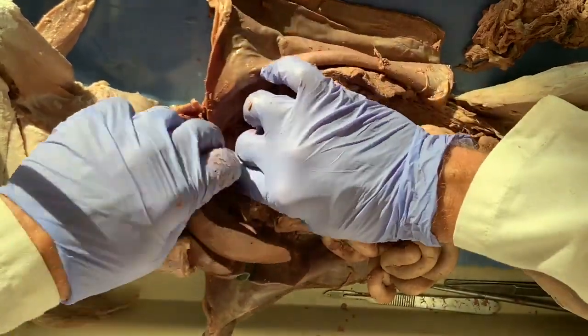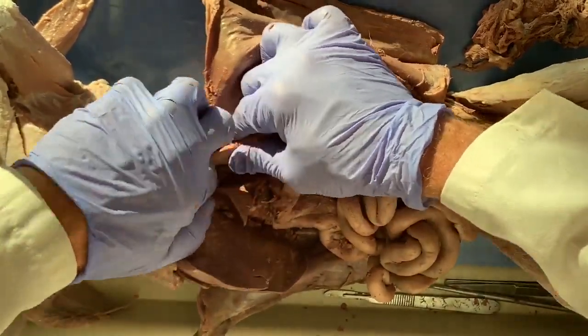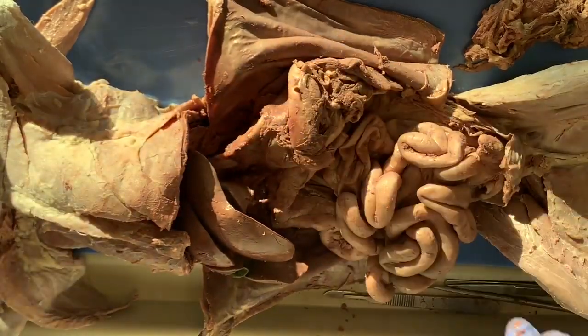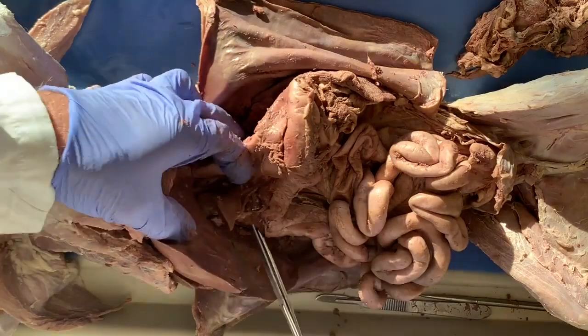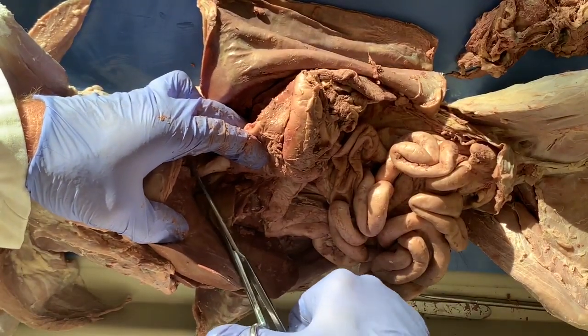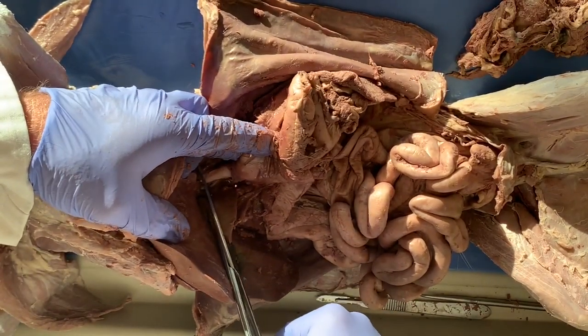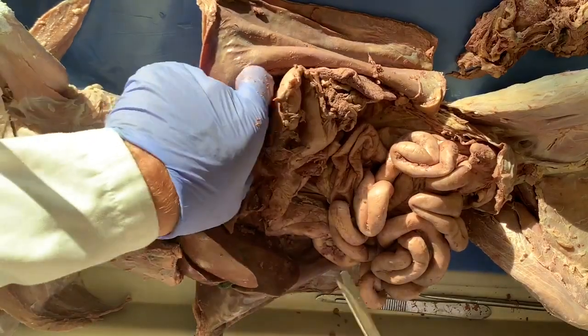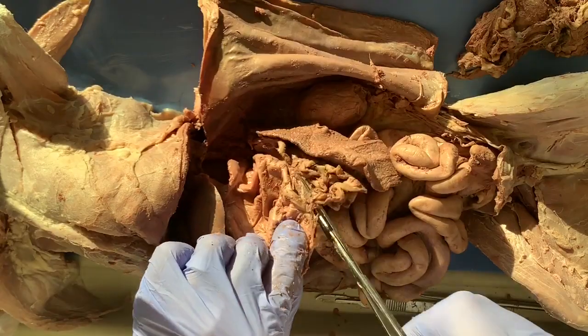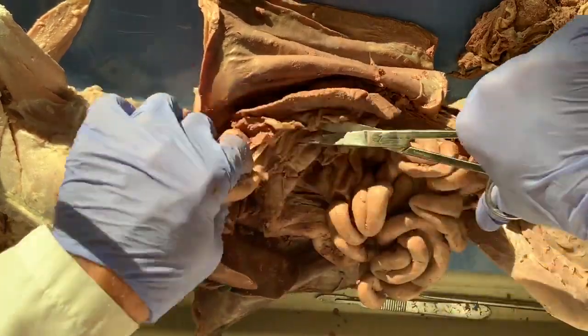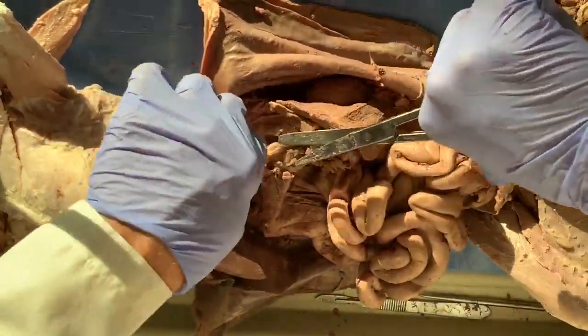And now I can kind of see right here. And then I want to pull it down and then snip the top of the esophagus. Okay, there it is coming into the stomach. It's about as high up as I'm going to be able to get it. Okay, and then I just have to disconnect it from the omentum and the other connective tissues.